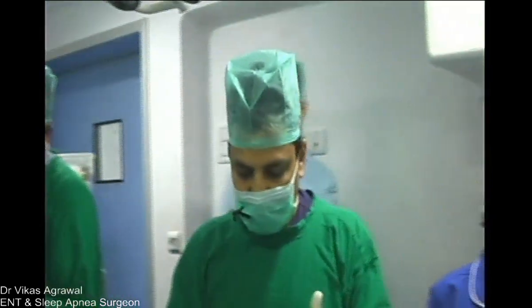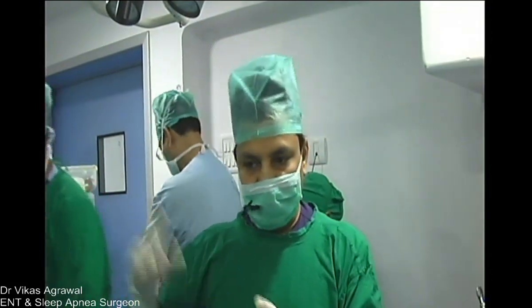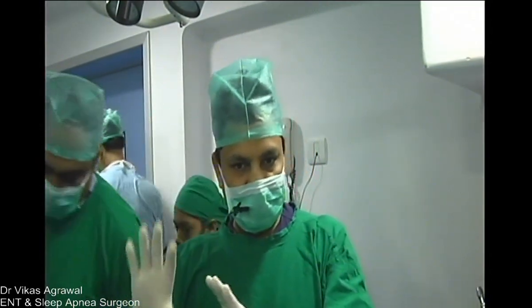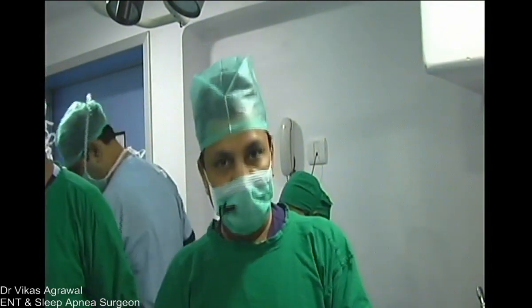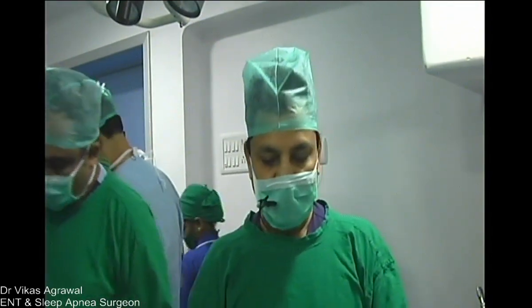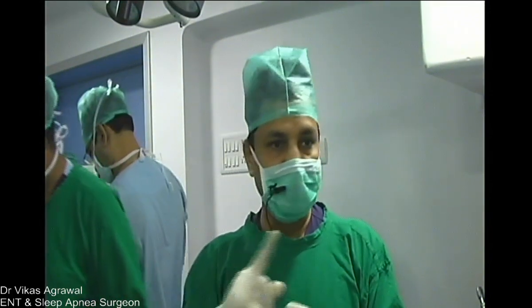So we are moving on to the septoplasty and turbinoplasty part. Sure. The next case we have is a palate and tongue base, so we'll again discuss the palate and tongue base. Perfect. Now the nose is equally important for obstructive sleep apnea. Absolutely. And what we have to understand is the flow of air.